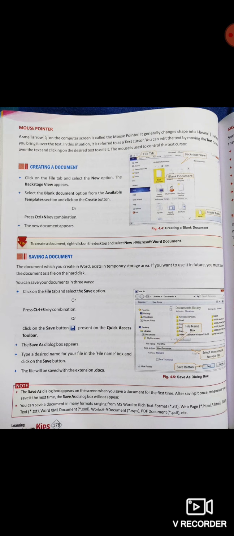Next is mouse pointer. A small arrow on the computer screen is called the mouse pointer. You all know the arrow that moves whenever you are moving the mouse is called the mouse pointer. It generally changes shape into an I-beam when you bring it over any text. So whenever you bring this mouse pointer over any text, the arrow will become an I. This is known as an I-beam. In this situation, it is referred to as a text cursor. We can edit the text by moving the text cursor over the text and clicking on the desired text to edit it. The mouse is used to control the text cursor, as I already told you.